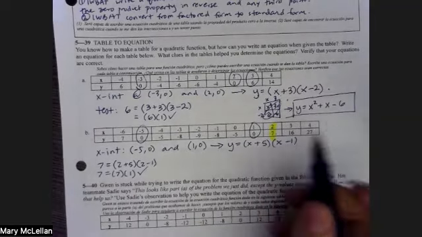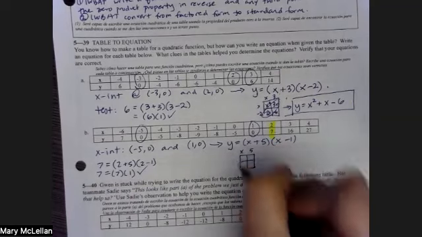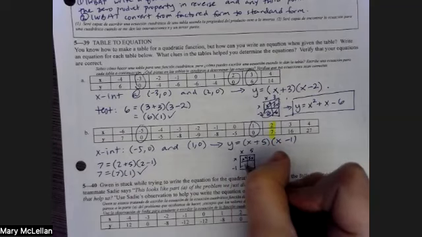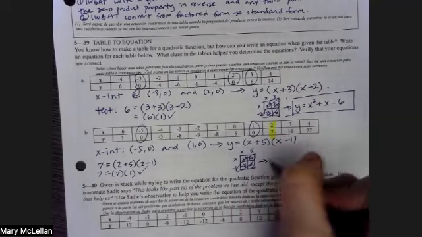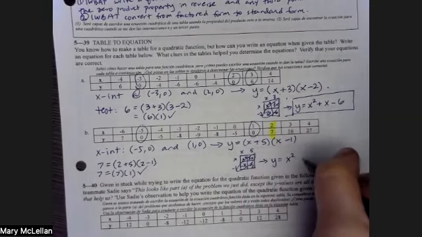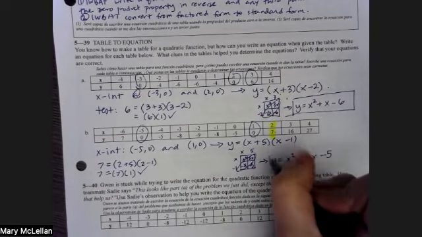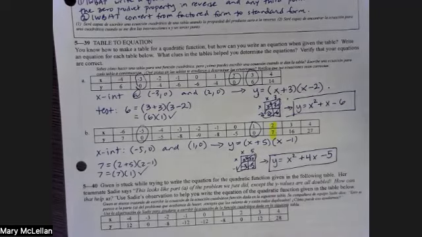Now I'm going to convert it to standard form. x squared, 5x, negative x, and negative 5. I combine my terms, and I have y equals x squared plus 4x minus 5. There we go. Okay, next problem.